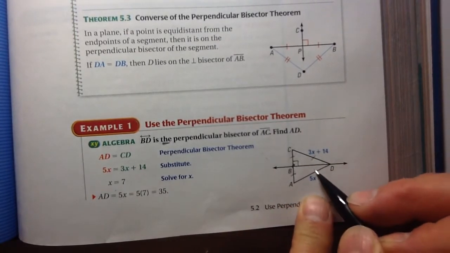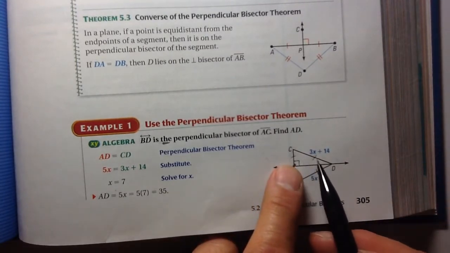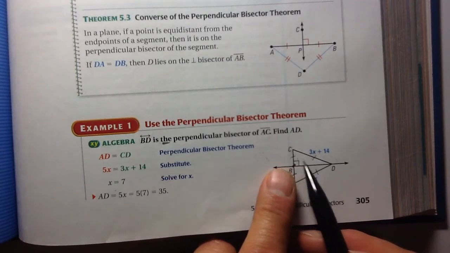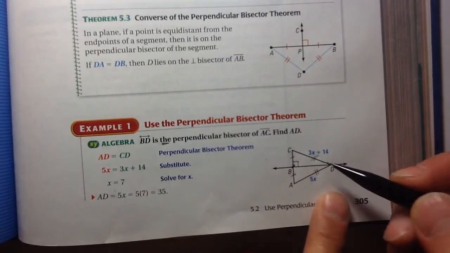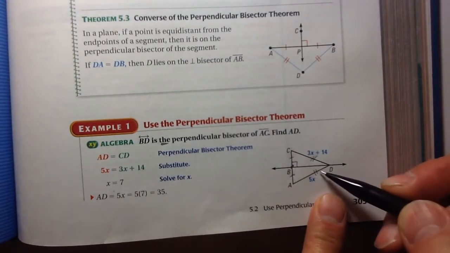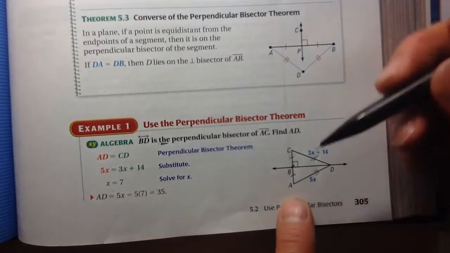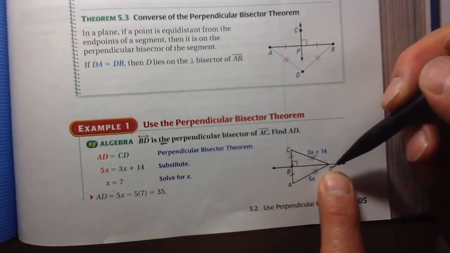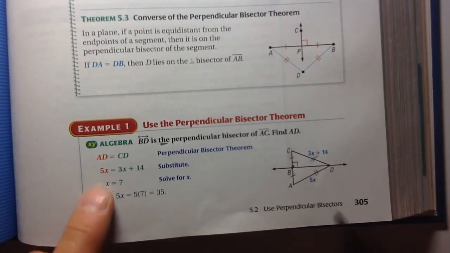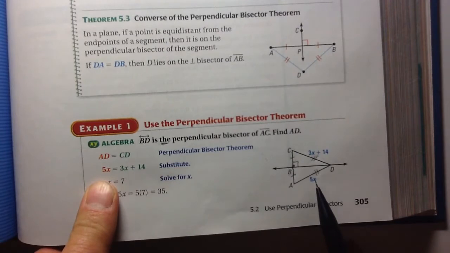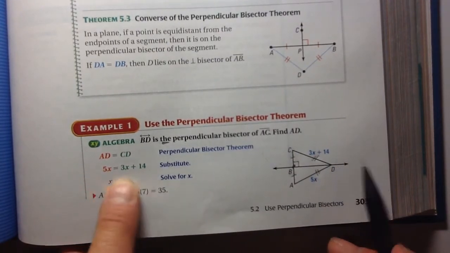And so could I just put single tick marks there? No, don't do that, because that would be saying that these two segments are also congruent. So let me use double tick marks on these. These two segments are congruent to each other, and these two segments are congruent to each other. And as you know, if two segments are congruent, then they have the same length, and so I can set 5x equal to 3x plus 14, and there's my equation.